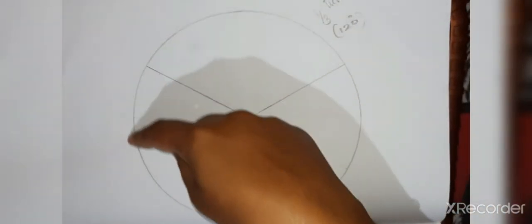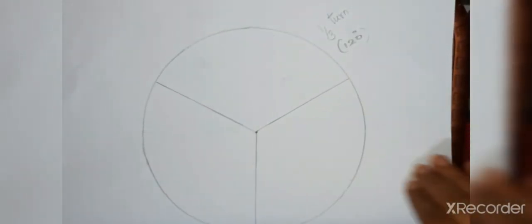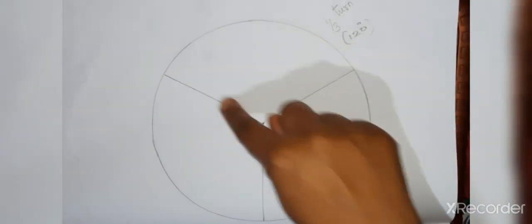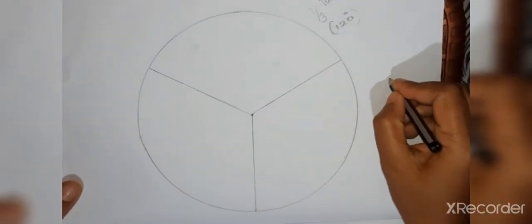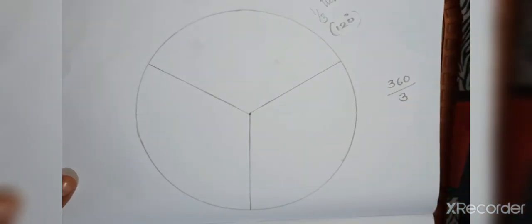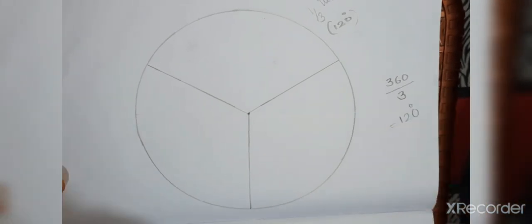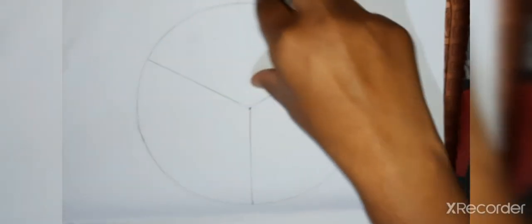Now here is a full circle. I have divided it into 3 equal parts. Here each part will be equal to 120 degrees. That means 360 degrees divided by 3 gives us 120 degrees. So this is one part, second part, third part, and each part is called 1/3.